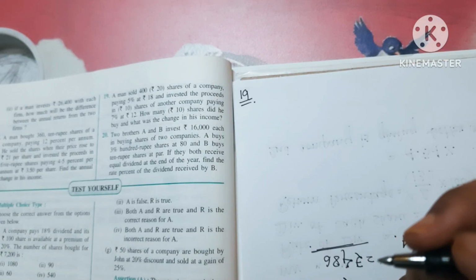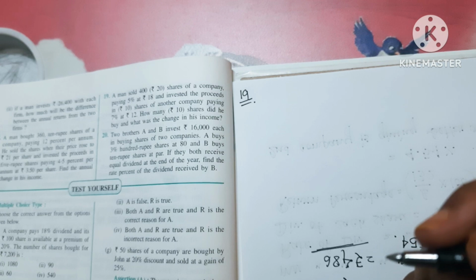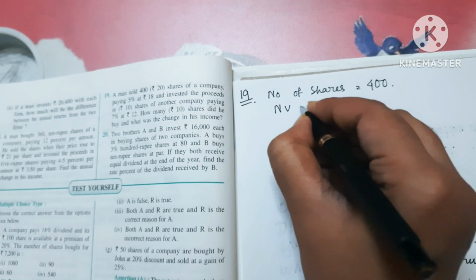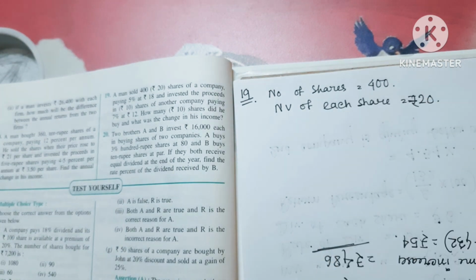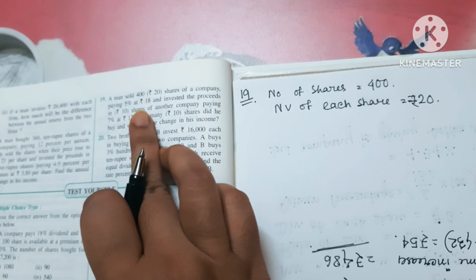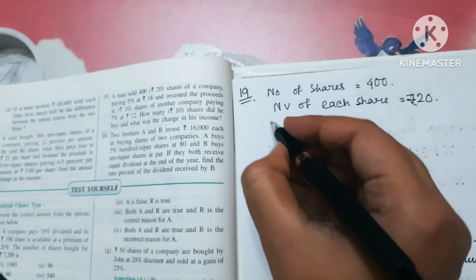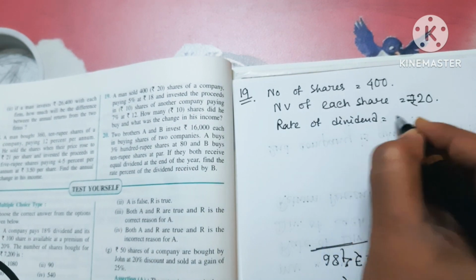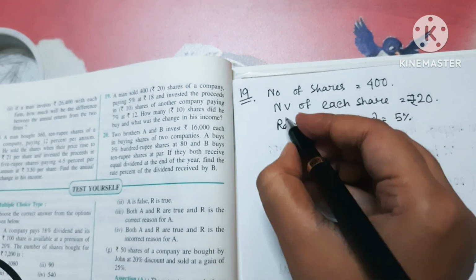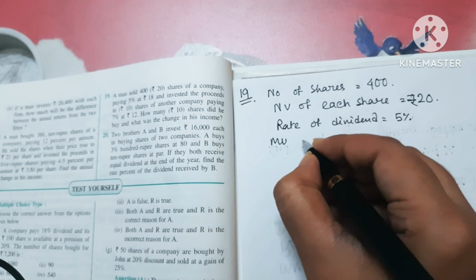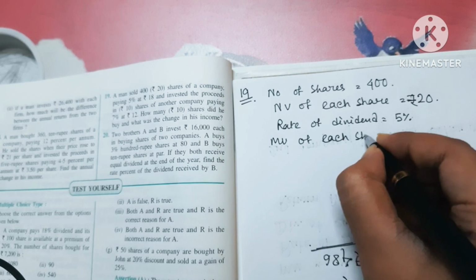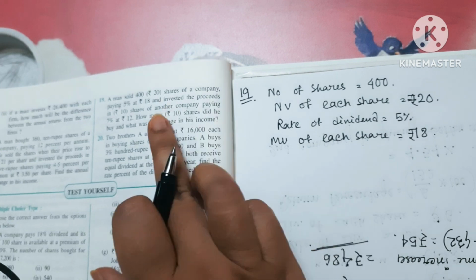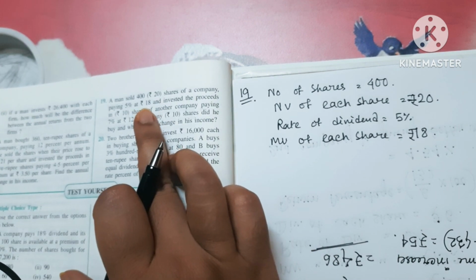A man sold 400 rupees 20 shares of a company. So number of shares, nominal value of each share rupees 20, paying 5% at rupees 18. Okay, so rate of dividend, market value of each share, sold at market value, this one.